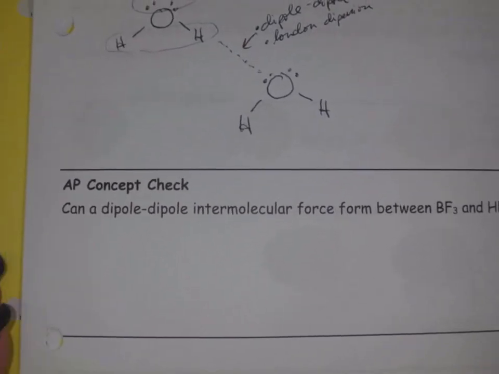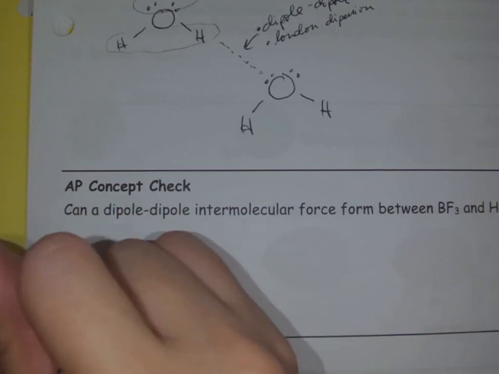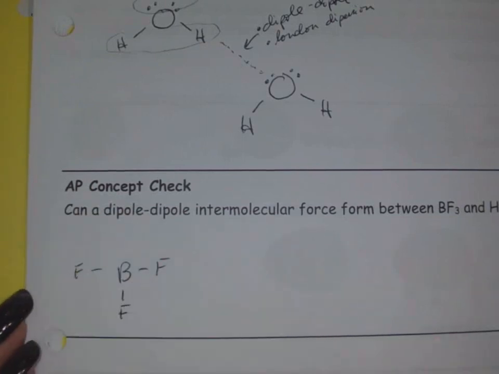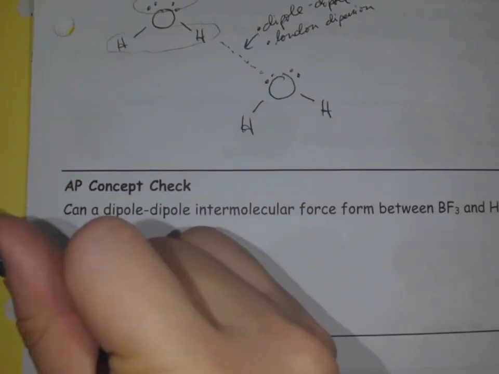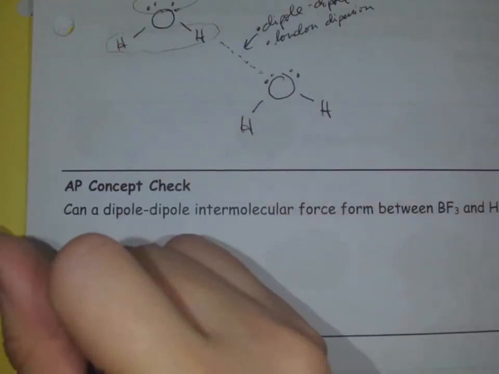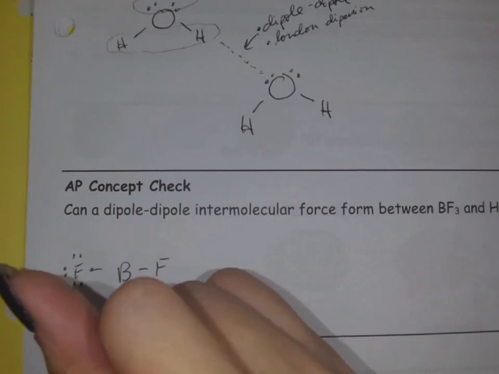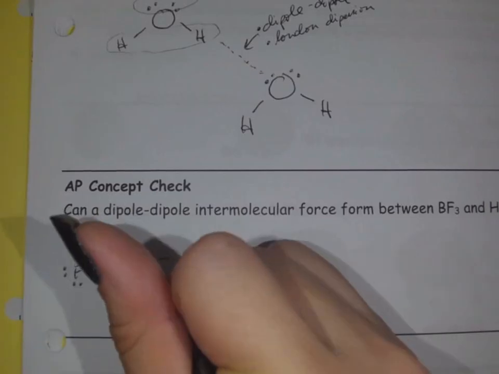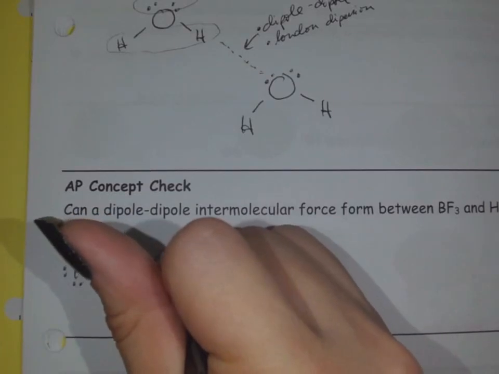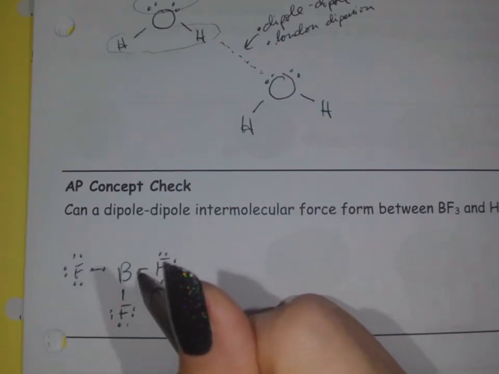Let's see. Boron, 3 fluorines. Now, fluorines have 7 valence electrons. So right now it's only being assigned 1. So we have 1, 2, 3, 4, 5, 6, 7. That's what we'll have around the rest of them. Boron, based on its location, it's only got 3 valence electrons: 1, 2, 3.